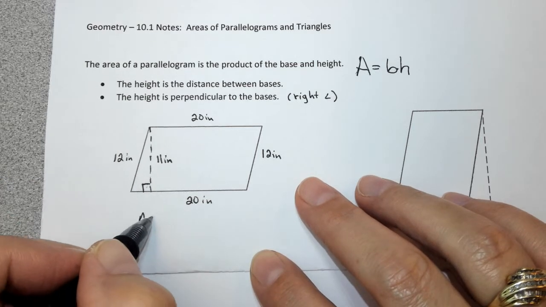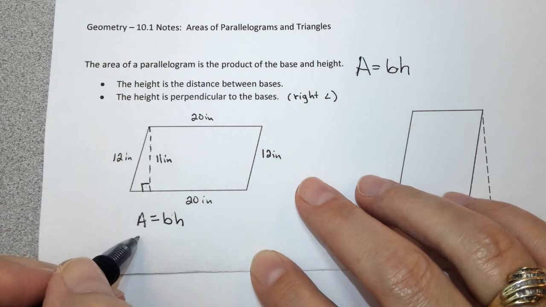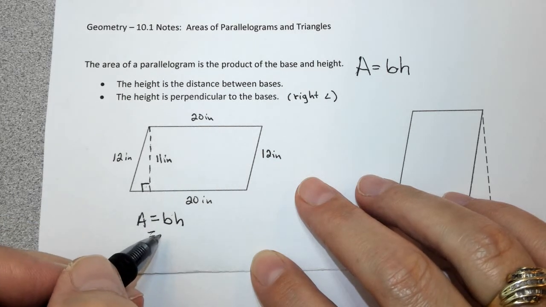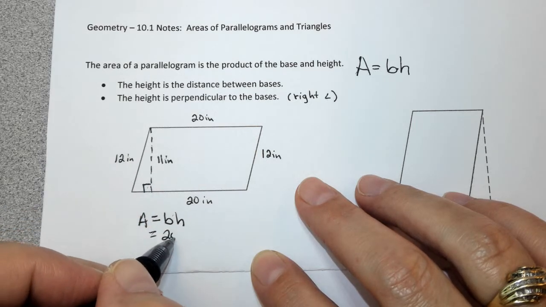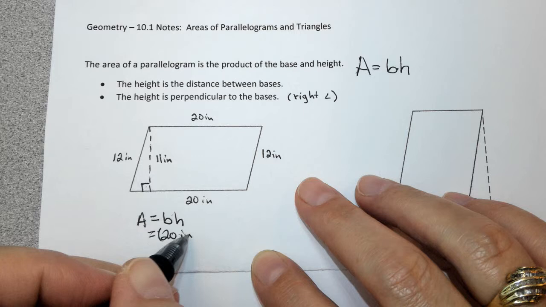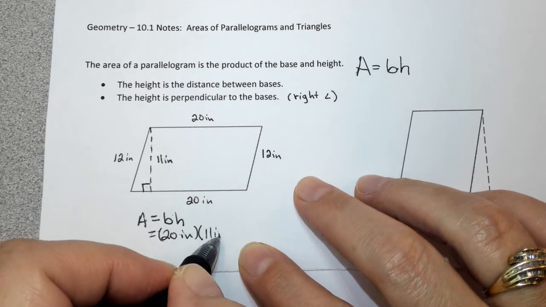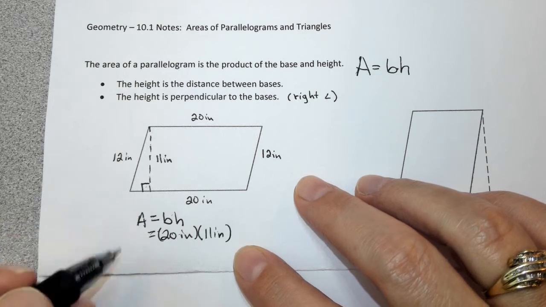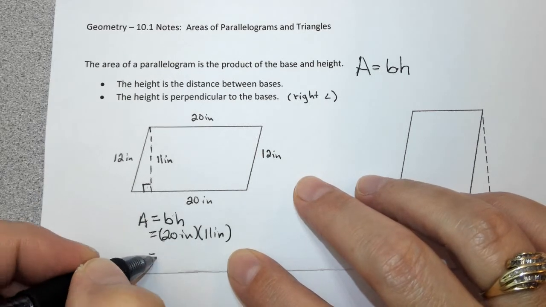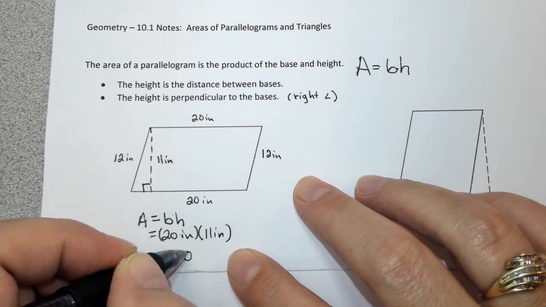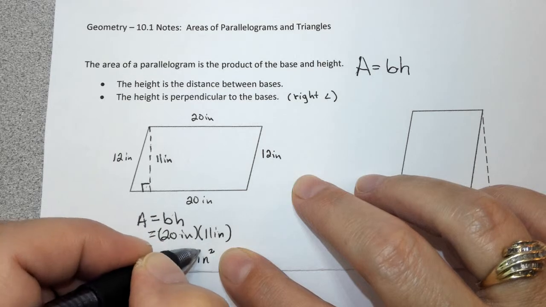So let's apply the formula. Area equals base times height. The base has to be a side, so the base can't be the 11. The base has to be the 20 on the bottom. 20 inches times the height, which is 11 inches, and 20 times 11 is 220. So this is 220, and inches times inches is inches squared.